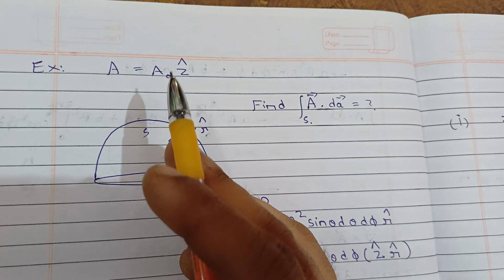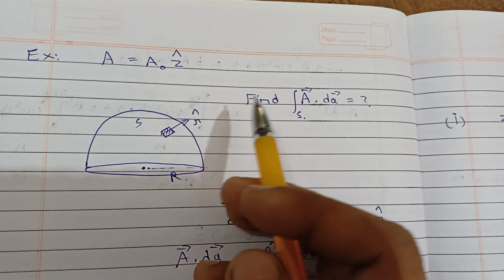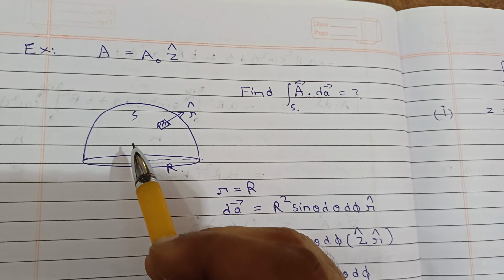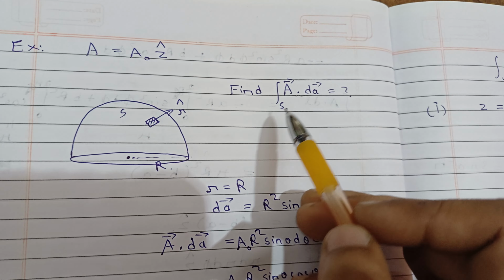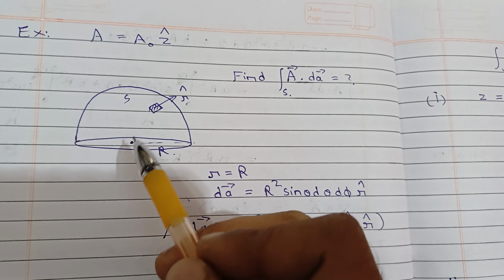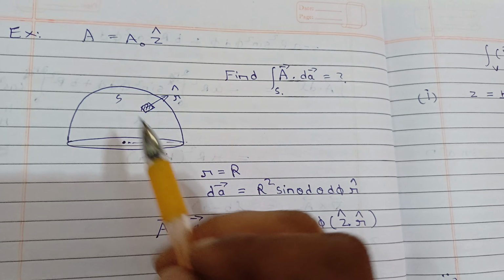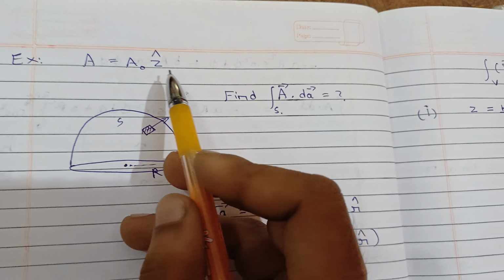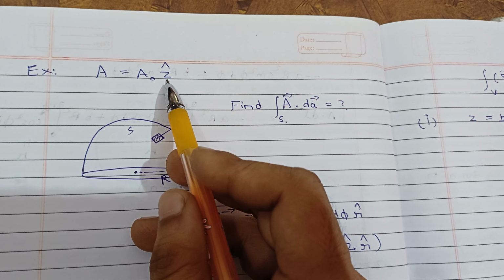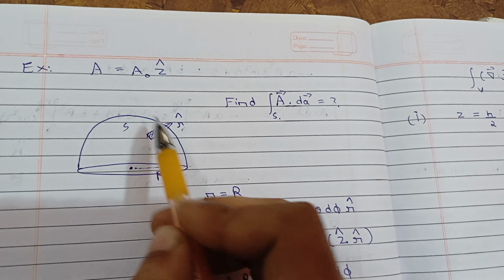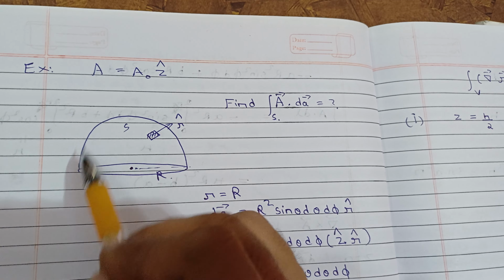So the next example is A equal to a naught z cap, and this surface is given. This is a hemispherical surface, and you need to find the surface integral only for this hemispherical surface, not the circular one. We already discussed this, but let's see how we do it here, if you have a different symmetry. See, this can be in cylindrical also, because here is z cap. It can also be Cartesian. But if you need to find the surface integral for this hemispherical surface, you need to choose spherical coordinates.